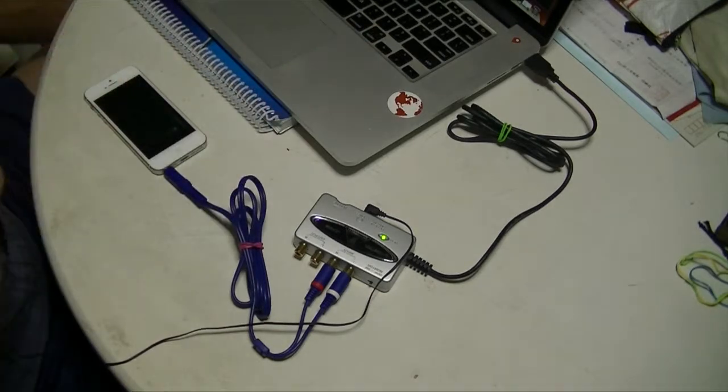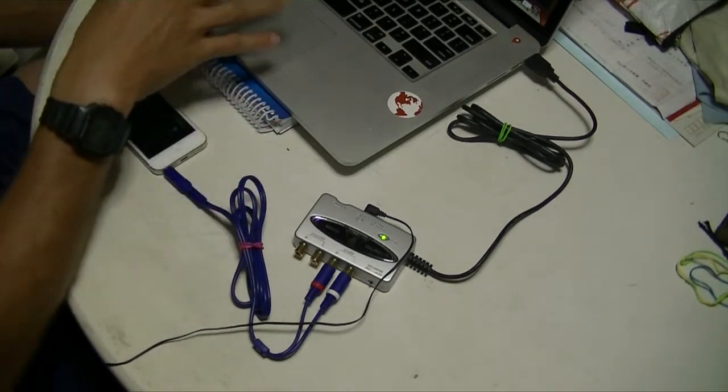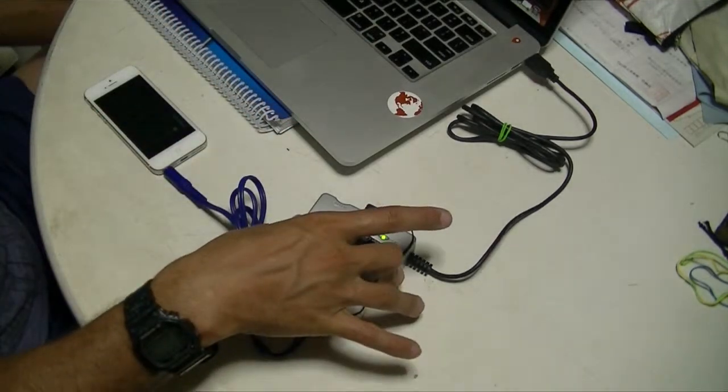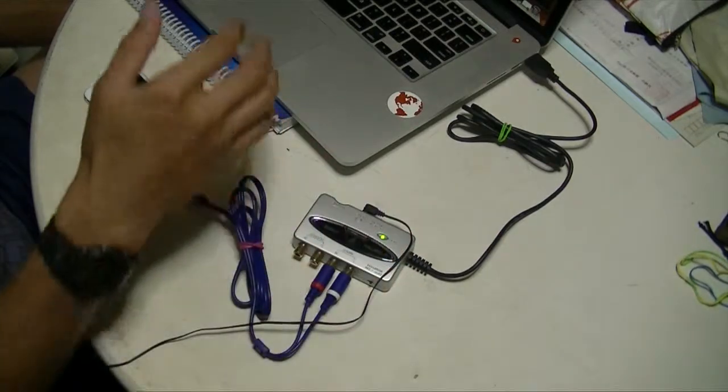And as I said, I have this on two different ears. My left ear is from my computer, my right ear is from the USB interface. So that's how you record your audio and actually make songs.